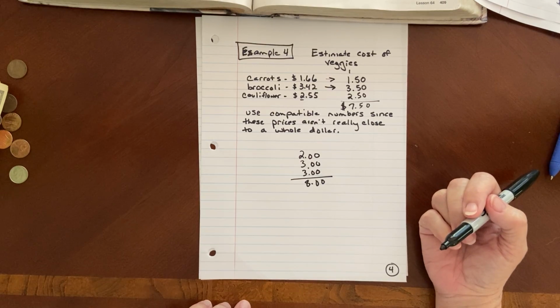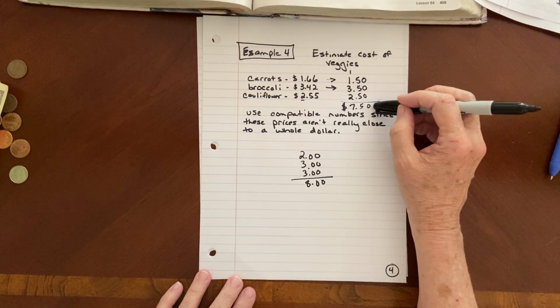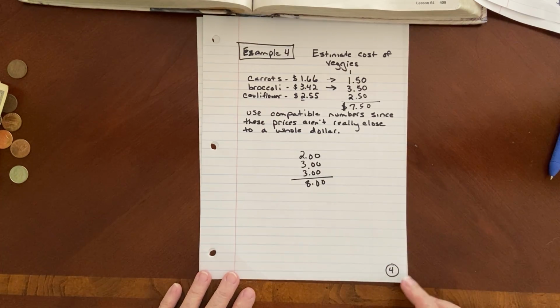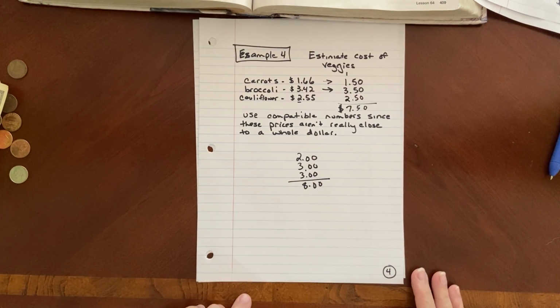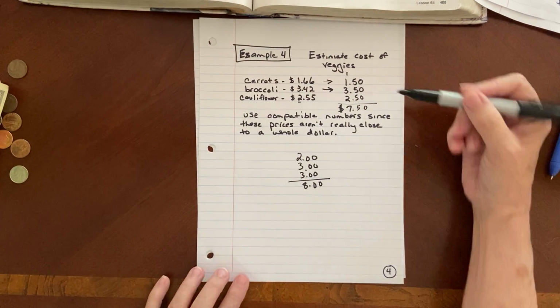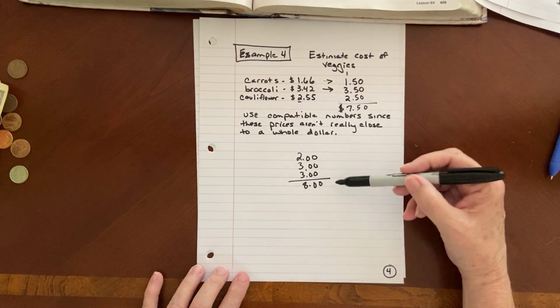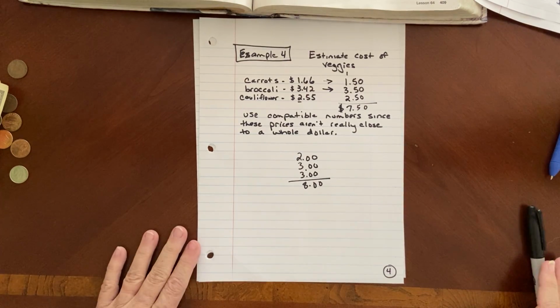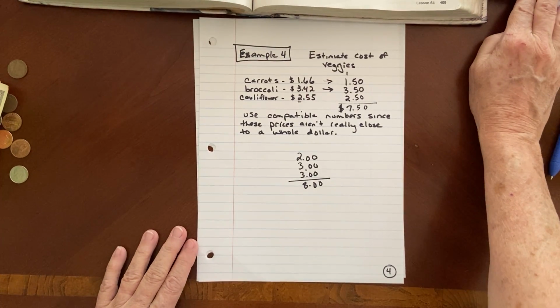Which is a better estimate? $7.50 is closer. This is still a good estimate. Depends on how accurate you want to be. And there's some leeway when you're working on estimates and rounding. So if you had not chosen to do by $0.50, you'd still be okay. Unless it tells you use compatible numbers, your choice. Okay, good luck on this.